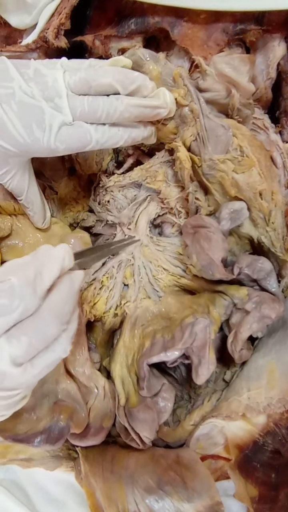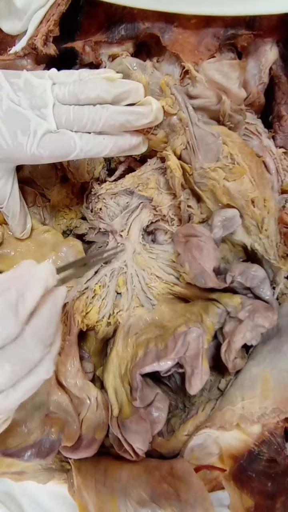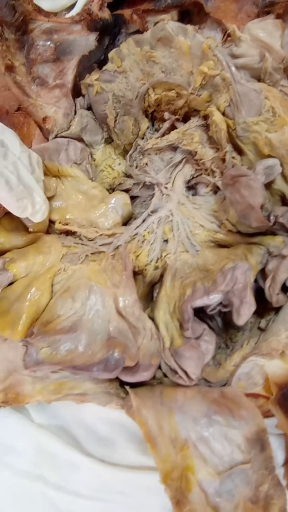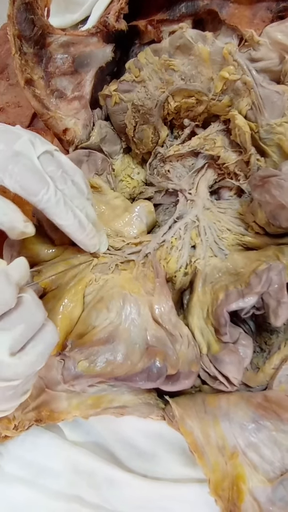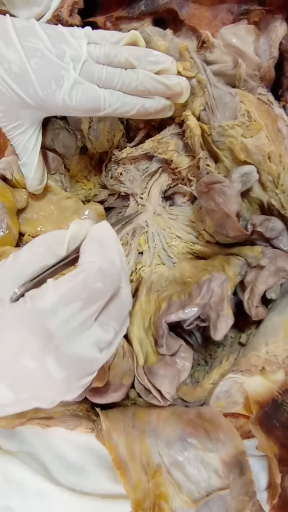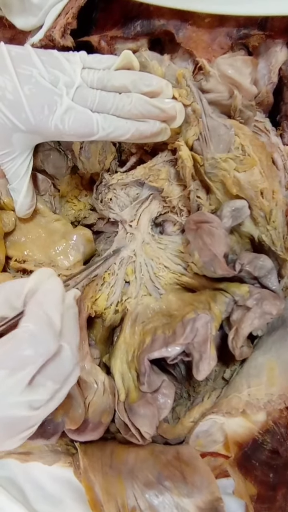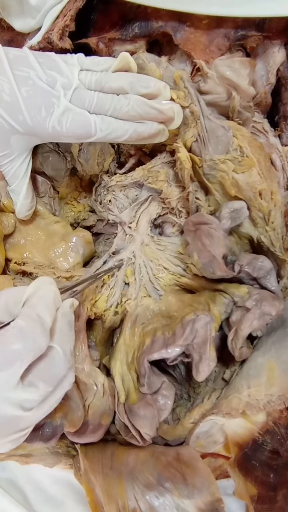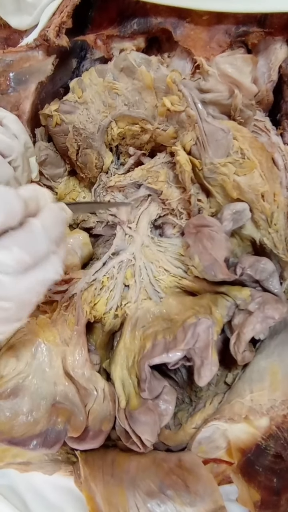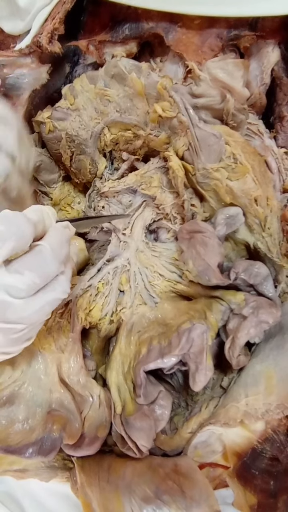Termination: now it terminates in the right iliac fossa. This is the right side of the iliac fossa, by anastomosing with a branch of the ileocolic artery. Throughout its course, the superior mesenteric artery is accompanied by the superior mesenteric vein on its right side.